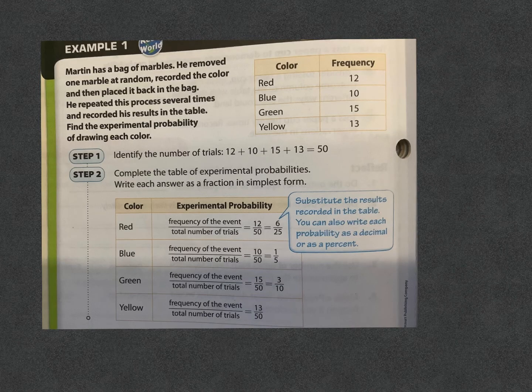All right, in this example, we have Martin, who has a bag of marbles with different colors in them. He removed one marble at random. He recorded the color. He placed the marble back in the bag, and he repeated this process several times, every time recording his results in the table. Find the experimental probability of drawing each color. After he conducted his experiment, these were his results. He pulled out red 12 times, blue 10 times, green 15 times, and yellow 13 times.